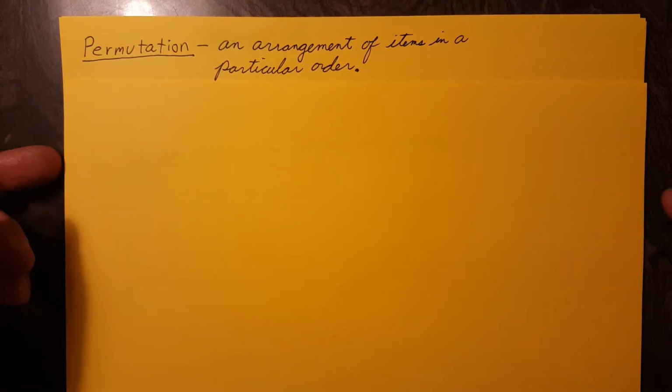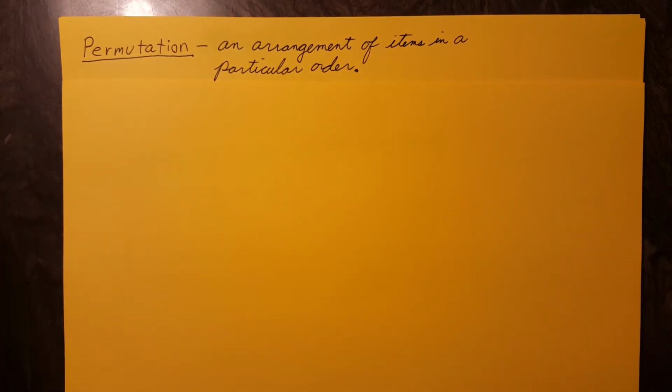Today is our last official lesson on probability, which means we'll be having a review tomorrow and a test is coming up soon. So make sure you're checking the directions and preparing for that. Today we're going to talk about permutations.